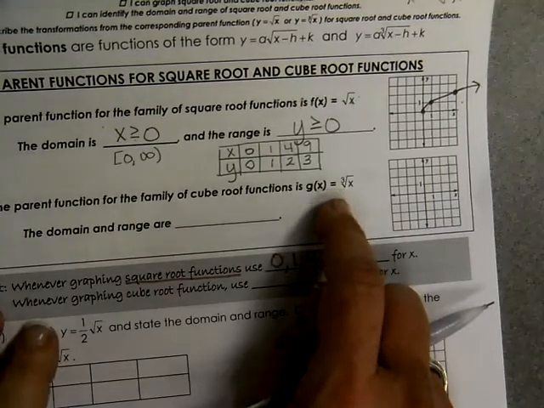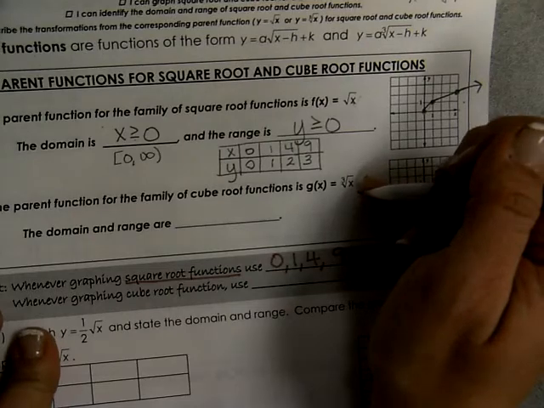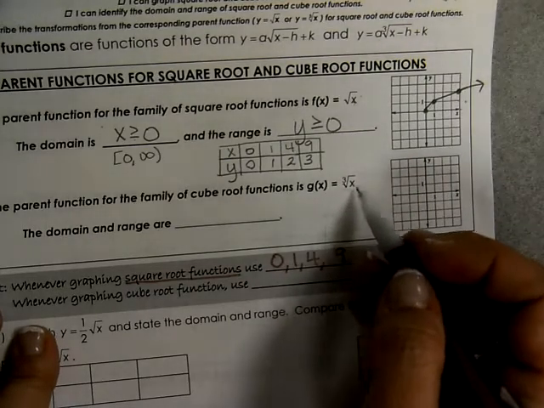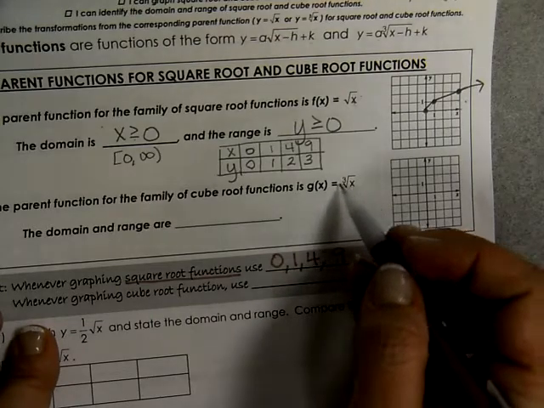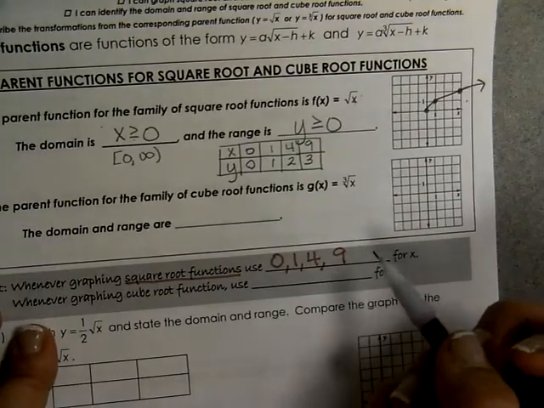Does this have a domain restriction? Well, the square root, we were not able to take the square root of negatives, but cube roots, we are able to take the cube root of negatives. We can take the cube root of any number. So the domain doesn't have any restrictions to it.